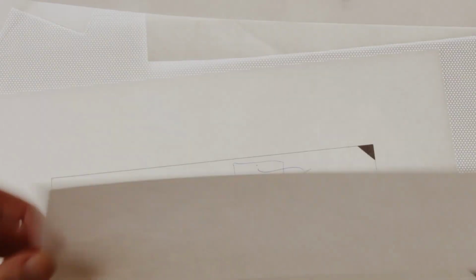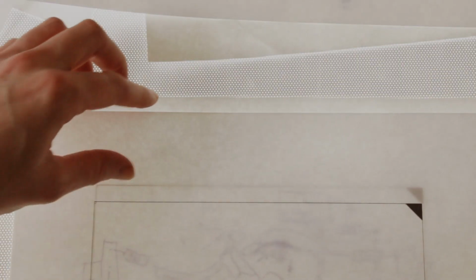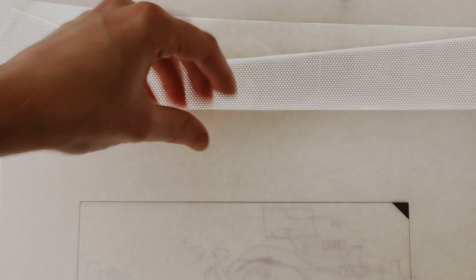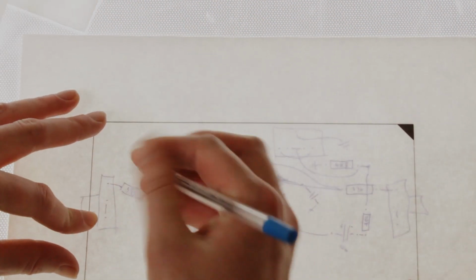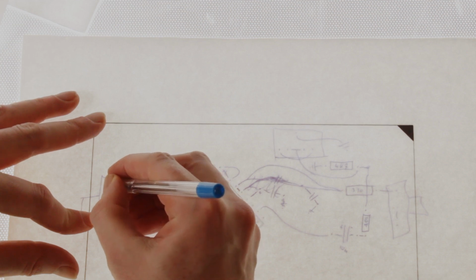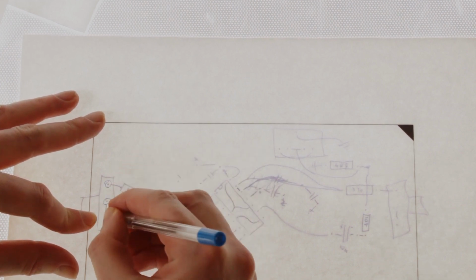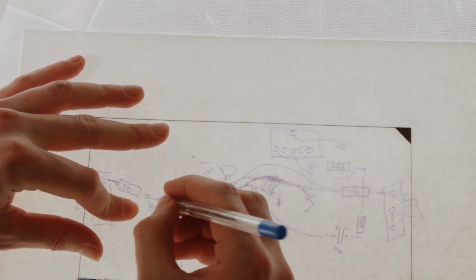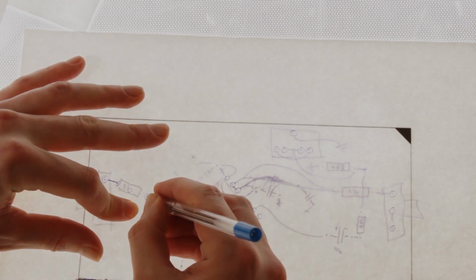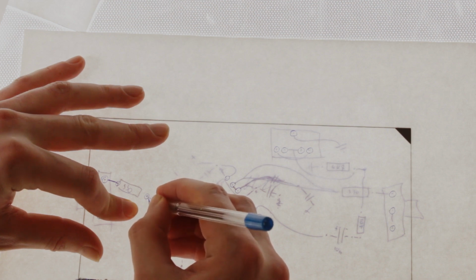Okay, so now I'm going to line this one up just like that. So now I can draw the copper layer, so I know what's going to go where. So there's a pin, there's a pin, there's a pin. So this is where we will actually be drawing the traces.